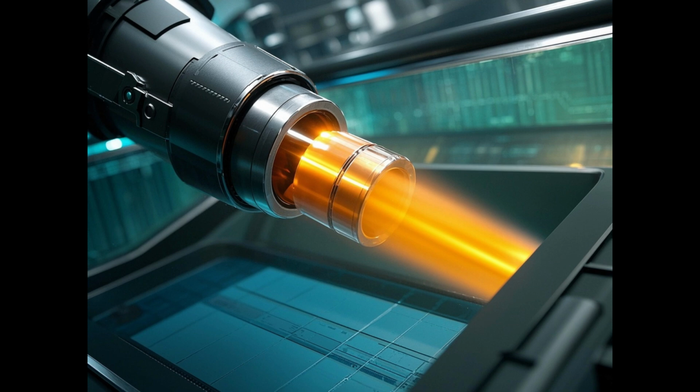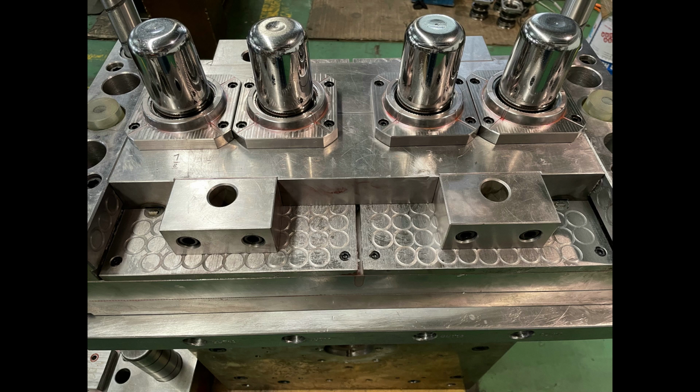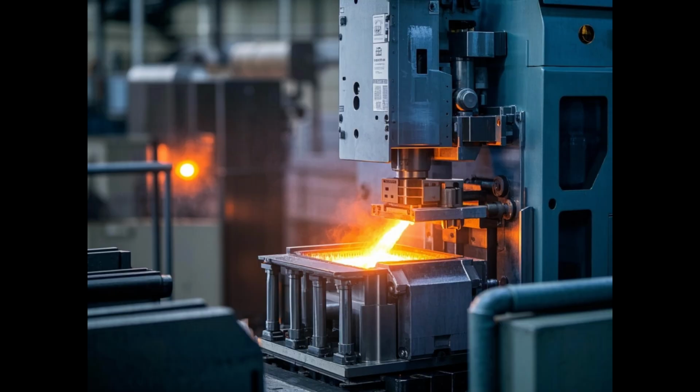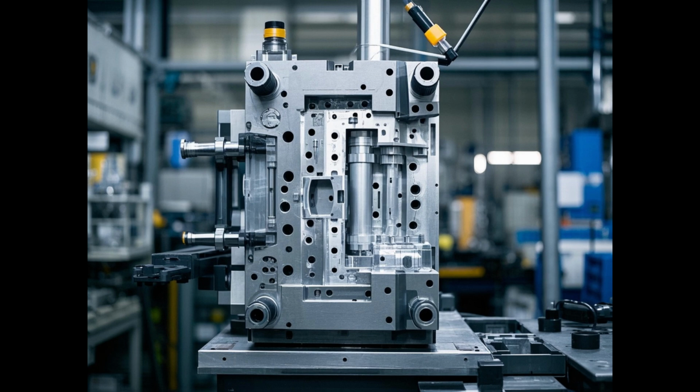2. Material and heat treatment. Lifters are often made of hardened steel, for example, SKD61 or H13, heat-treated to HRC 48 to 52 for durability. 3. Lubrication and guidance. Wear plates or oil grooves reduce friction and extend lifter lifespan. 4. Stroke calculation. The ejection stroke must exceed the undercut depth to ensure complete release.